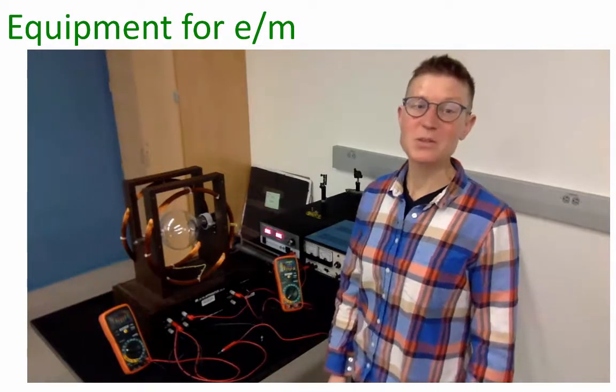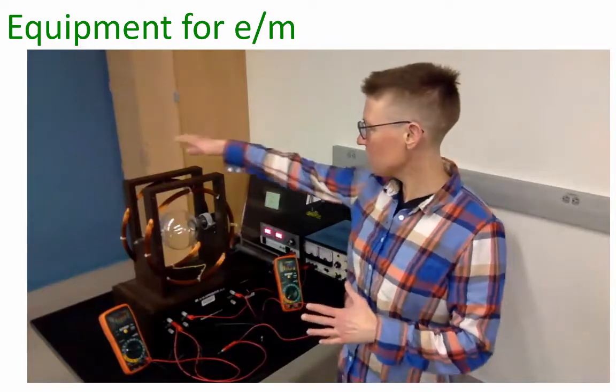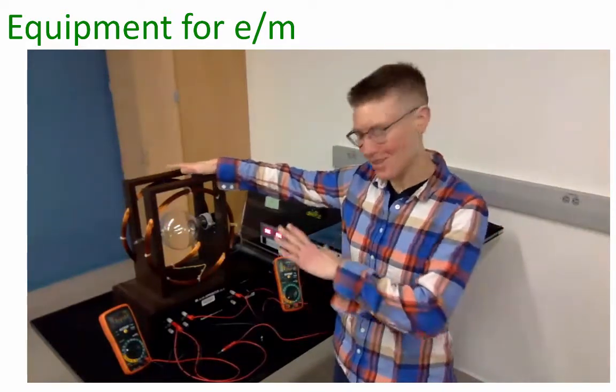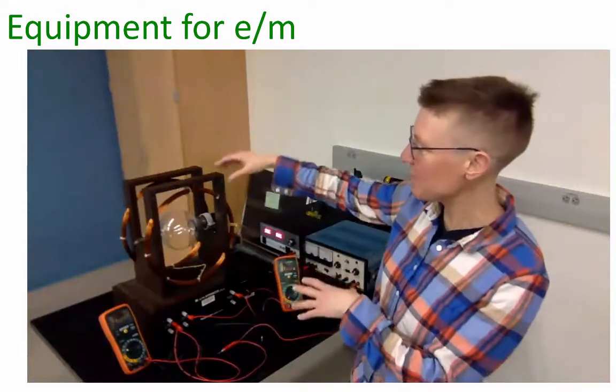Right, so this video will describe the equipment that we're going to use for the E over M experiment. This allows you to measure this charge over mass ratio in a way where we get to use physics principles that we've learned already. So let's start with this unit here. This is the fundamental piece of equipment.